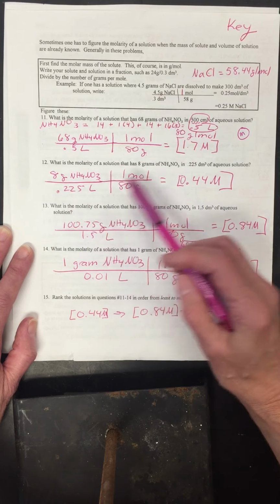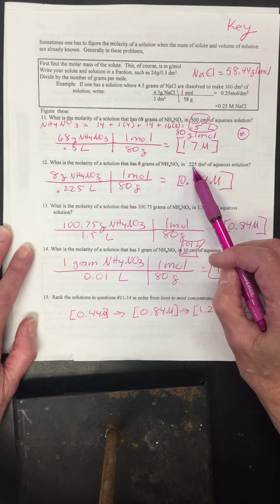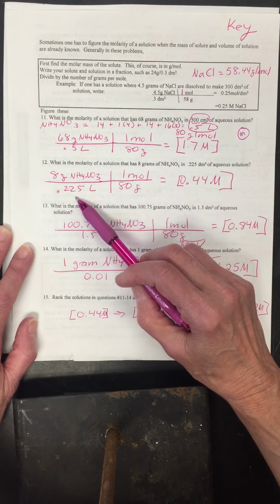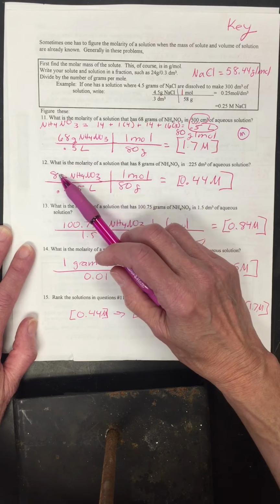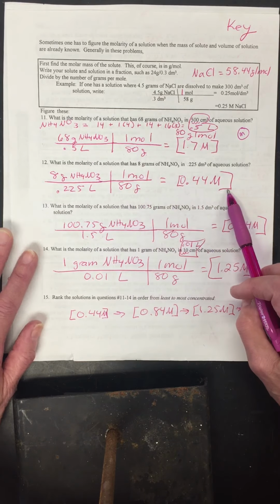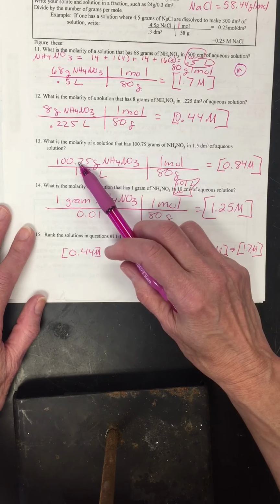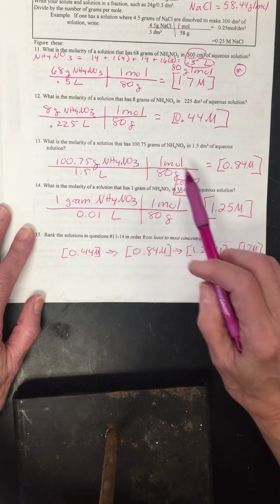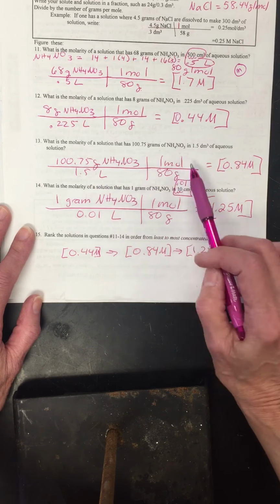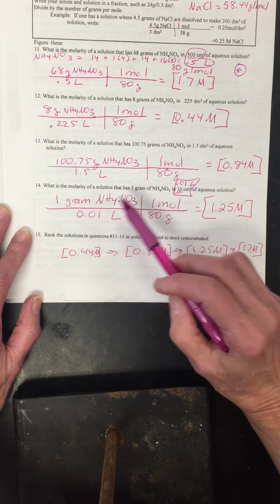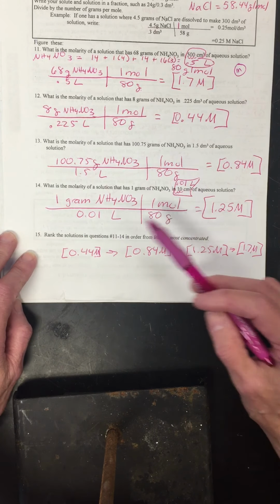So that's what we do with all of these. So this time we're given 8 in 0.225 liters, because remember that's the same as liters. We put our grams on the bottom, we divide, there's the answer. Do it again. We're going to do this problem over and over. Here's our amount to start with. That's the amount we've got, 1.5 liters. 80 is still the molar mass. This time we have 1 gram, we have that many liters, 80 is still the molar mass.